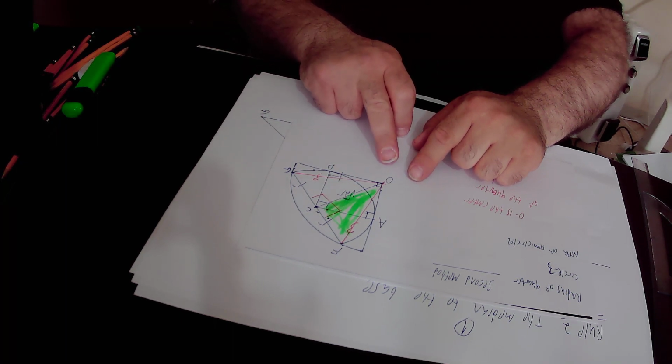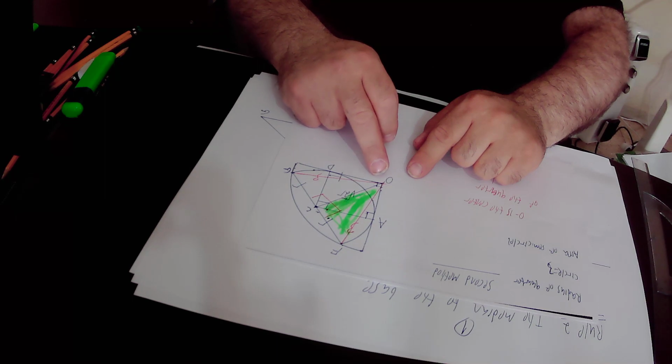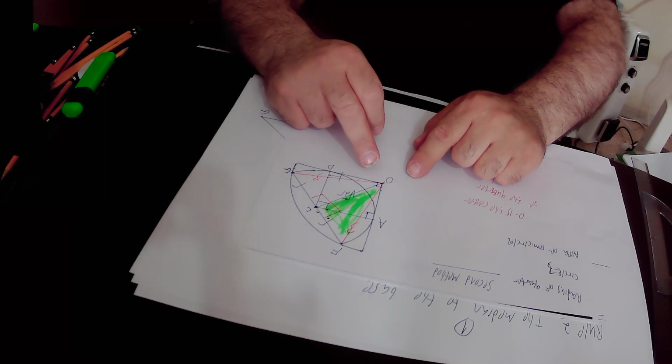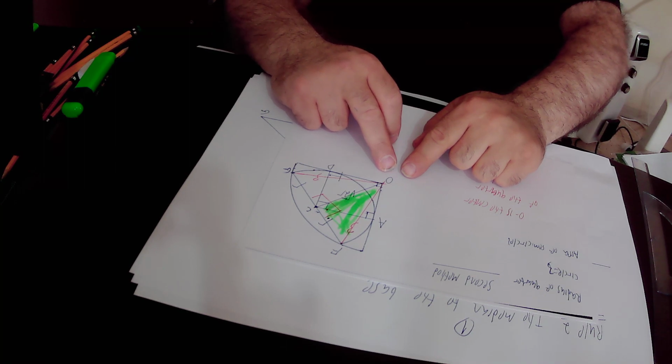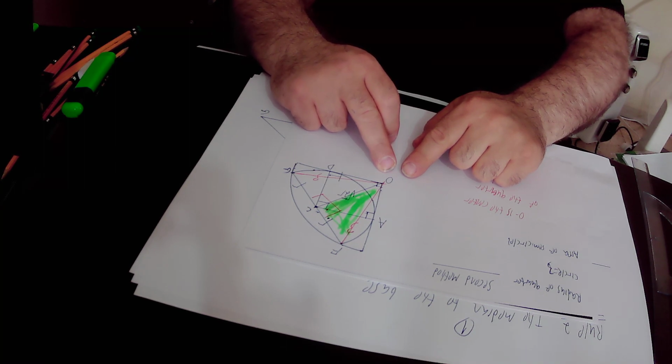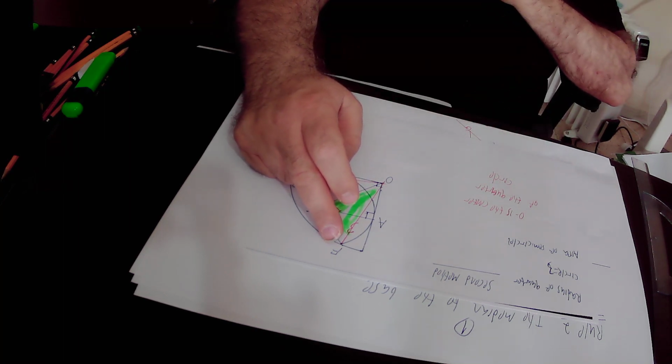Then we join together points O and F by a straight line. OF is the radius of the quarter circle, that is to say, it is equal to 3 units because it starts from the center of the quarter circle, that is point O, and ends at point F, that is the point of the quarter circle itself.